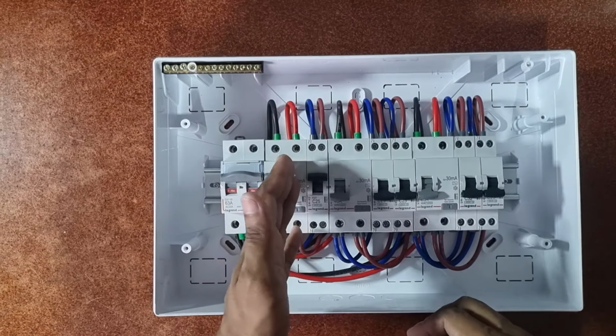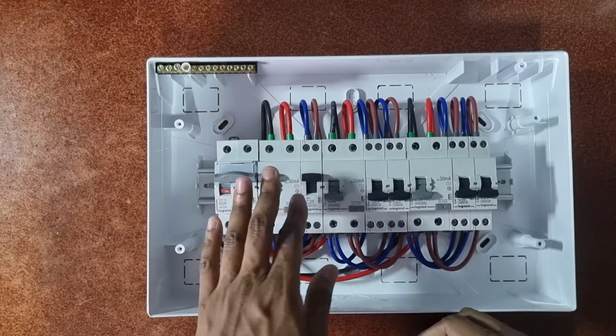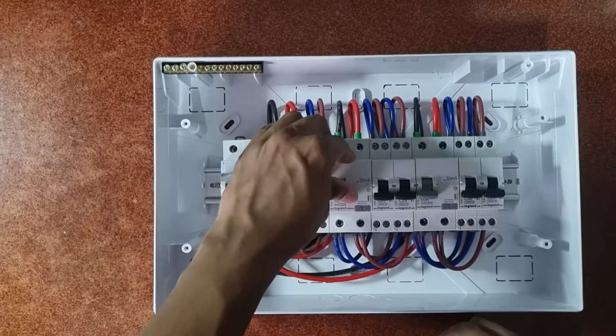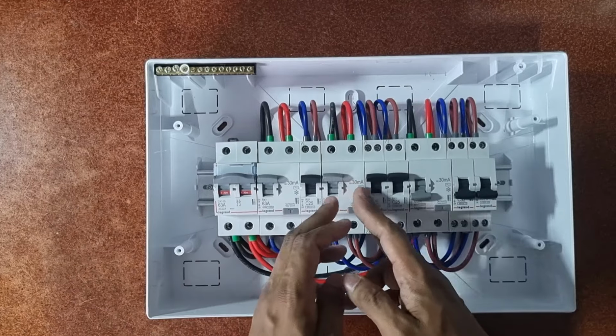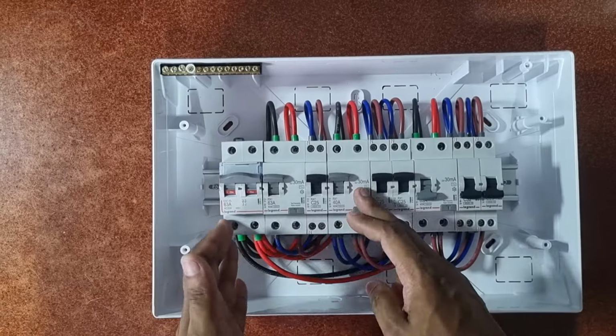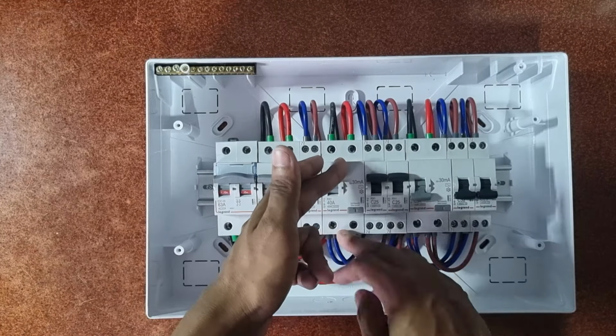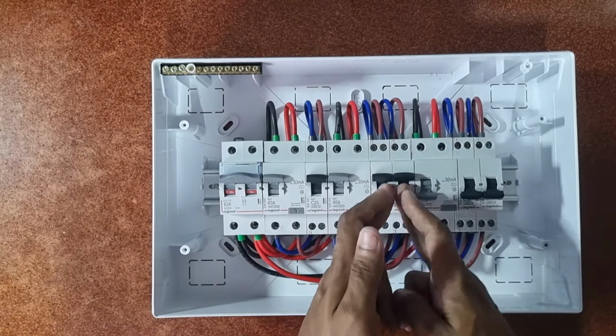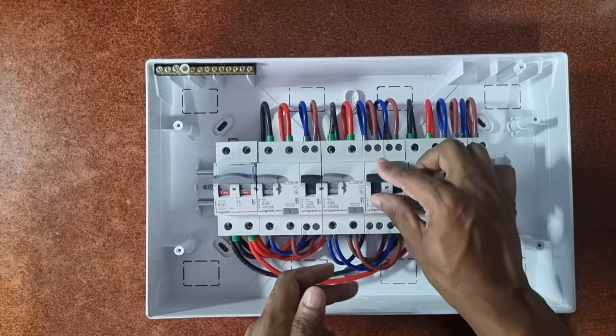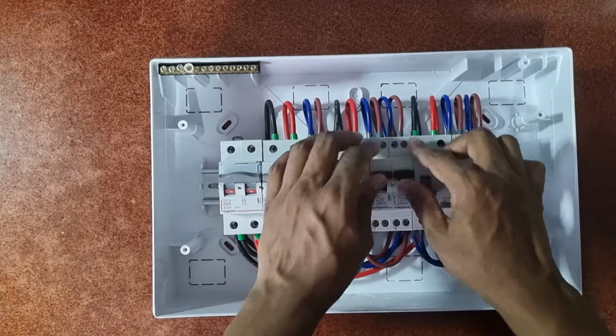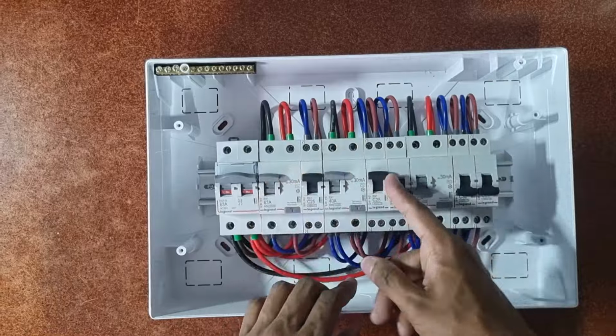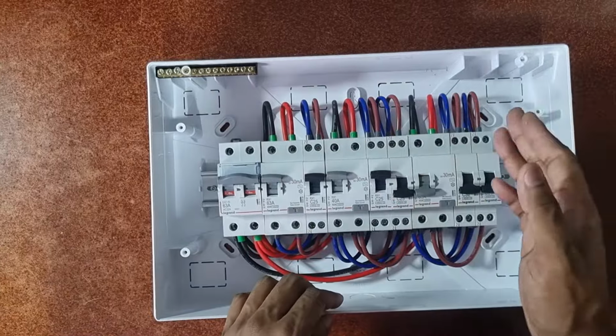Okay, let's say this one is for the living room, and let's say we're gonna switch this on, and the power from here will feed this RCD and goes to these 2 inputs for these 2 breakers. So let's say this is room 1 and room 2.